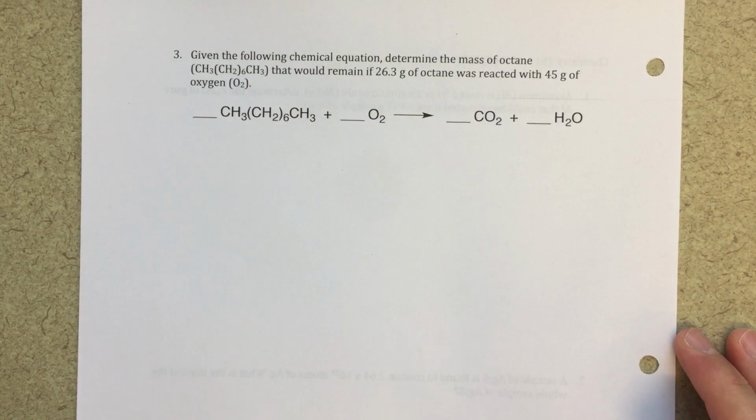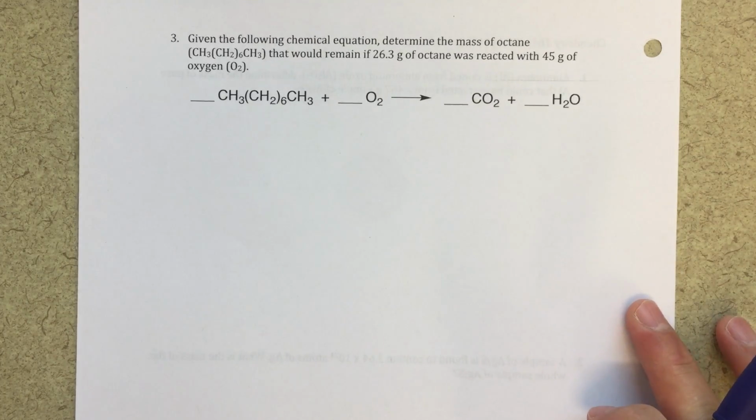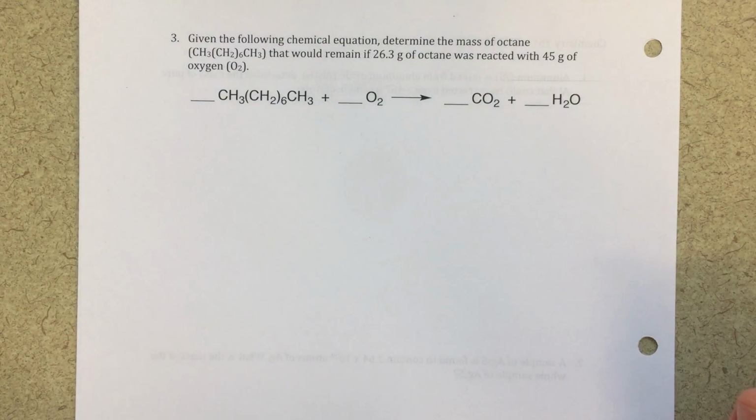All right, class, so this is the explanation video for the backside, problem number 3 from the exam review handout. In this problem, I think this is a great stoichiometry problem. It's a little bit more challenging than a typical problem, but I do think that all aspects of this are good and are a good review for our exam tomorrow.